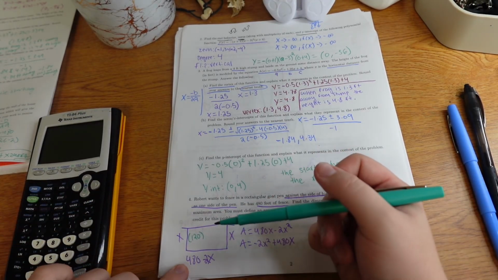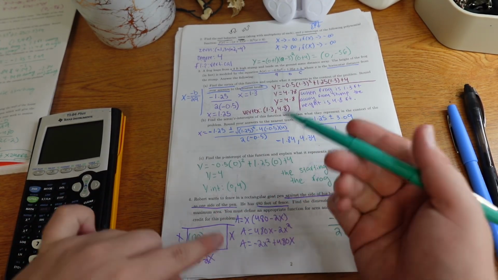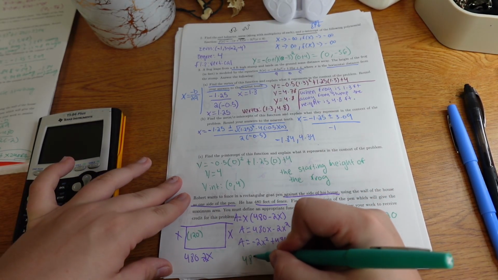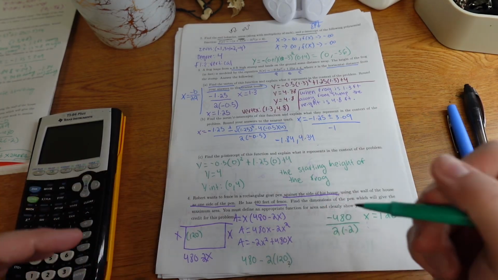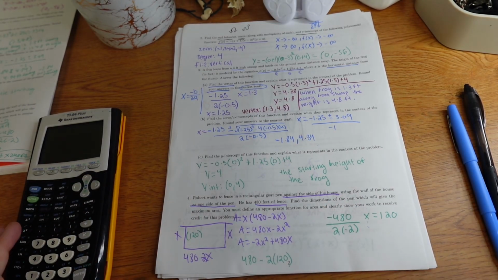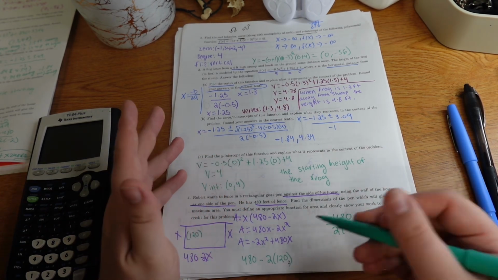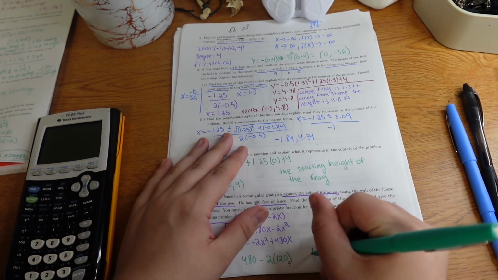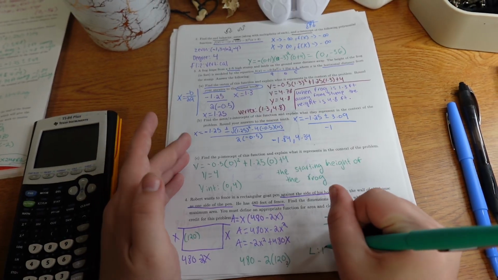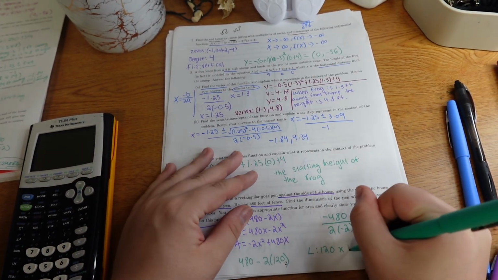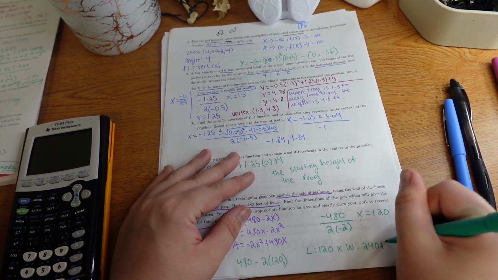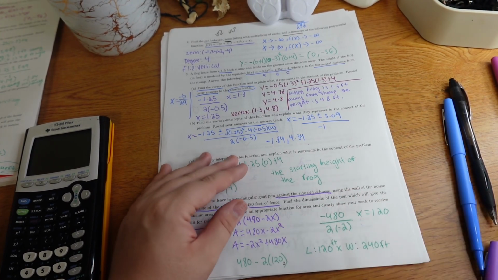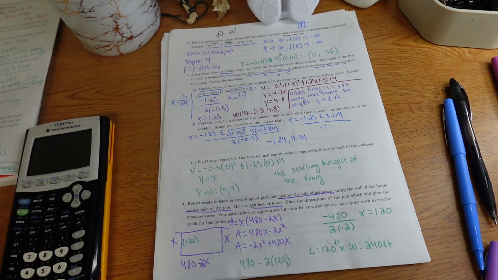So we have 480 minus 2 times 120. After all of that, if you put that into your calculator, you're going to get 240 feet. So your answer then becomes a length of 120 times a width of 240, in feet. And there you go. That's the answer for this problem.